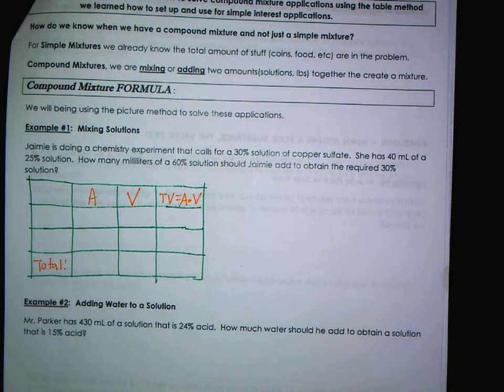Jamie was doing a chemistry experiment that calls for a 30% solution of copper sulfate. Okay. And I looked up what is copper sulfate. I had no idea. It says that's what you put on grapes to help them not go moldy as fast. There's a lot of stuff on your fruits at the store, that's why you wash it off. They put it on there so that the stuff lasts longer or keeps the bugs off. So that's what copper sulfate is.